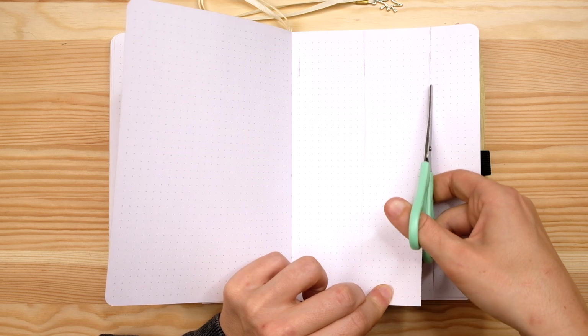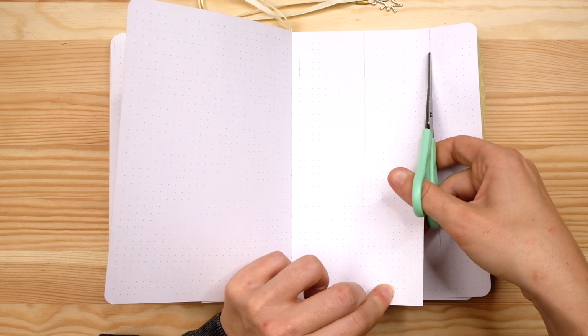I have a whole video that has different Dutch door spread ideas. So if you're intrigued by the idea of Dutch doors, there's all sorts of different ways that you can take scissors to your notebook to create some really cool functional spreads in your bullet journal. So I'll have that linked up in the cards in case you want to check that out.